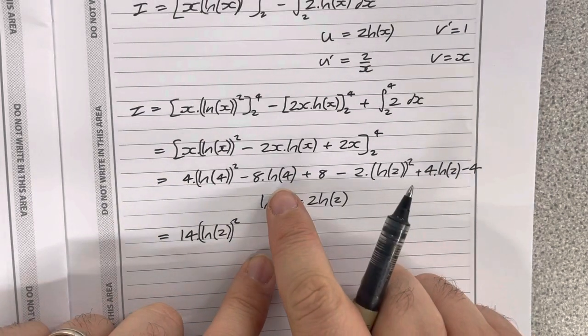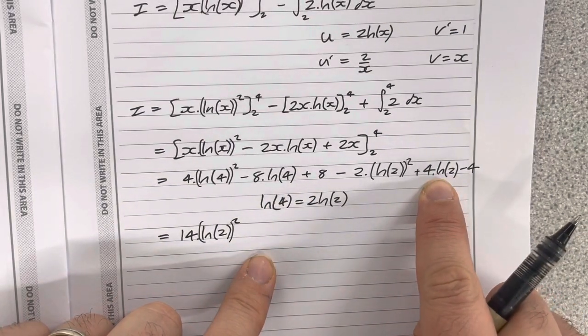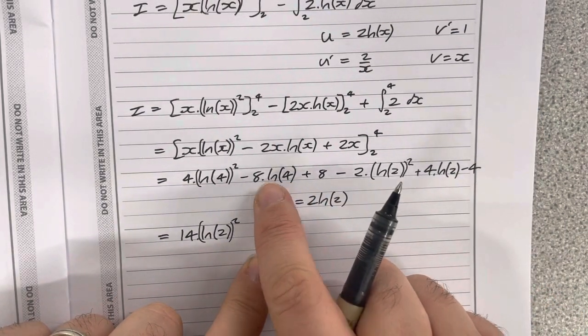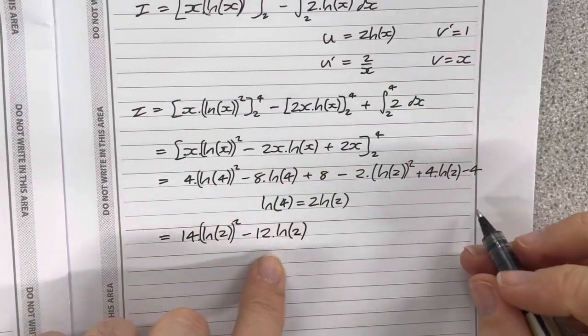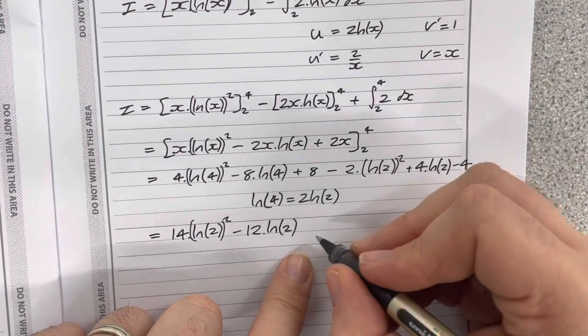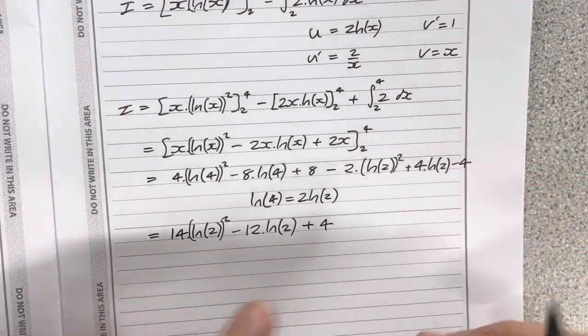The log 2 term: I've got 4 of them here, and I'm going to get minus 16 of them there, so that's minus 12 times log 2. And then the number I've got, plus 8 minus 4, is plus 4. Okay, so that's the exact value.